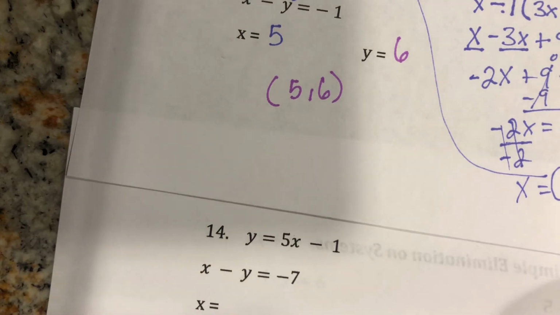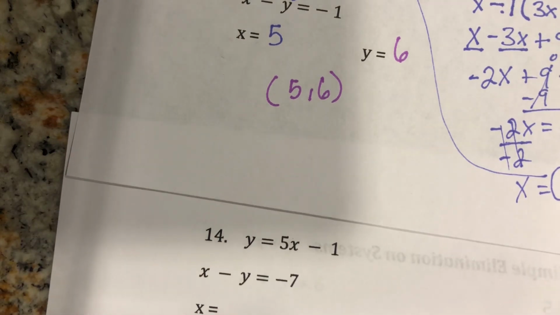But again, you guys can now do question 14. I will be back to be able to do question 15 for you guys.